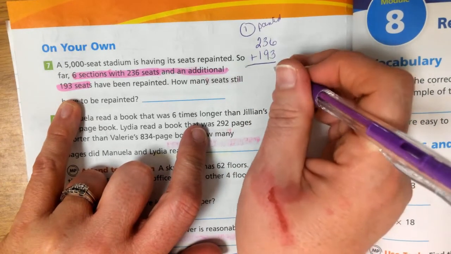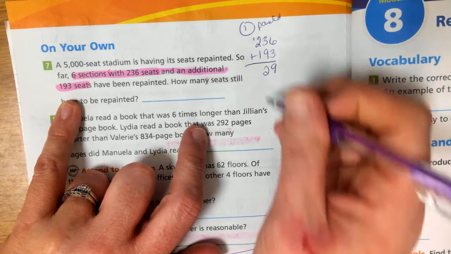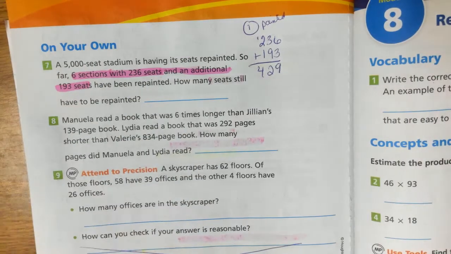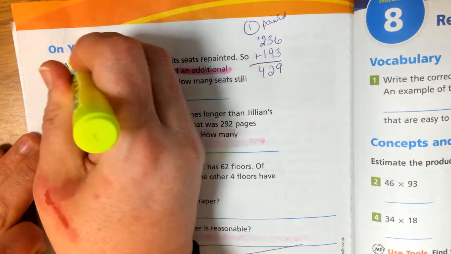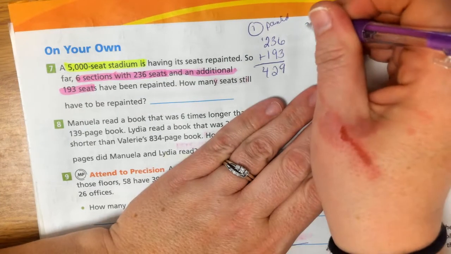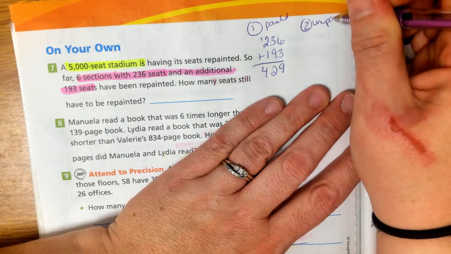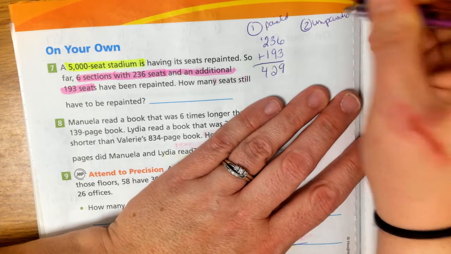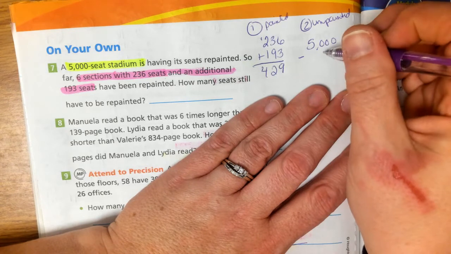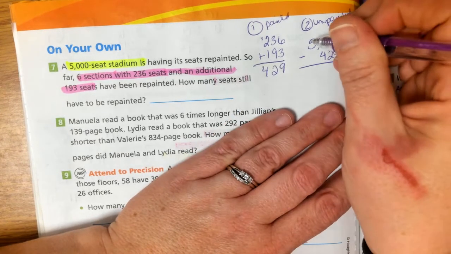6 plus 3 is 9. 9 plus 3 is 12. 1 plus 2 plus 1 is 4. And then there are 5,000 seats in the stadium. So we're going to need to find the difference to find the ones that have not been painted. So unpainted. So 5,000 minus 429. So I need to regroup.